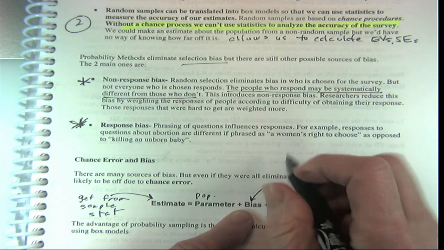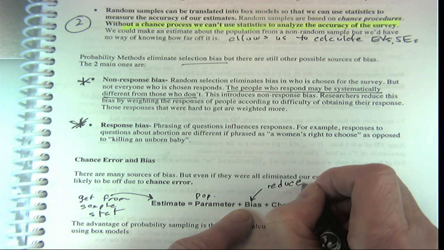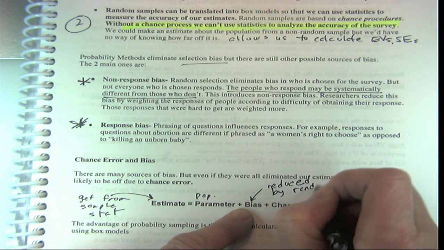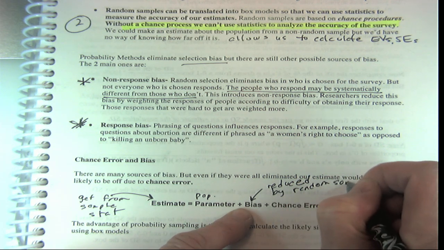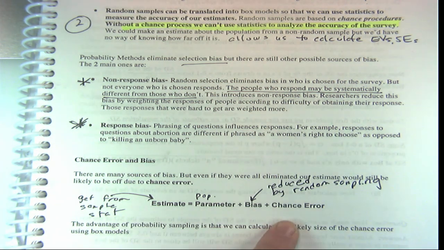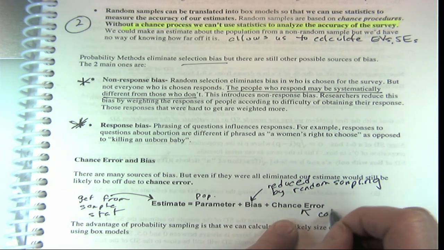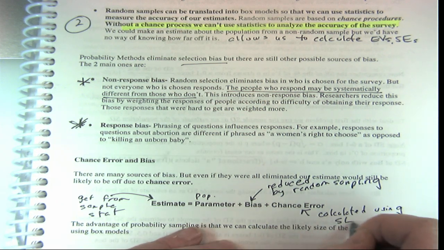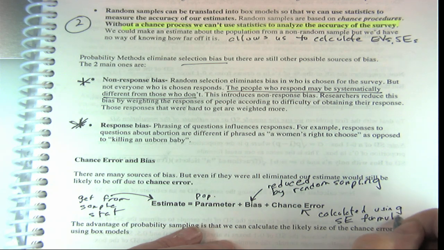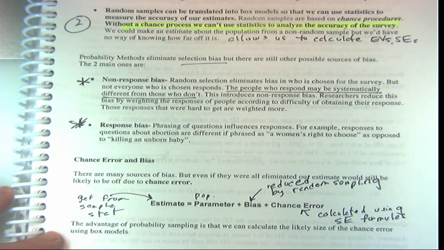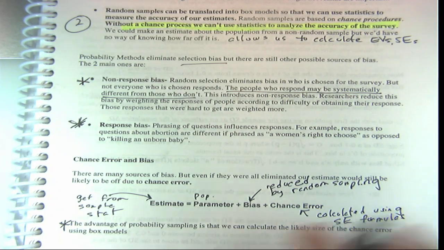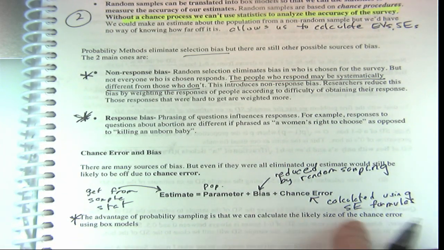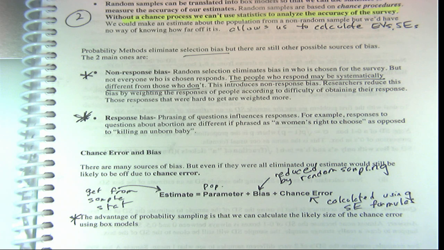And this is reduced by random sampling, but not eliminated. And this chance error is calculated using our standard error formulas if we have random sampling. Okay, and that's what I say here. The advantage of probability sampling is we can calculate the likely size of the chance error. So let's do an example.